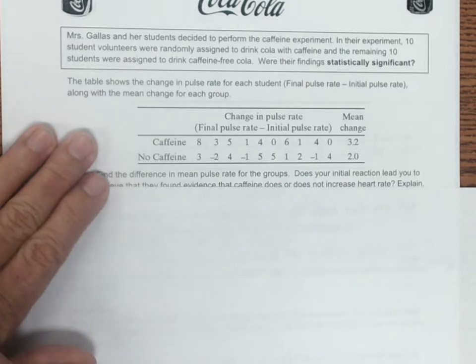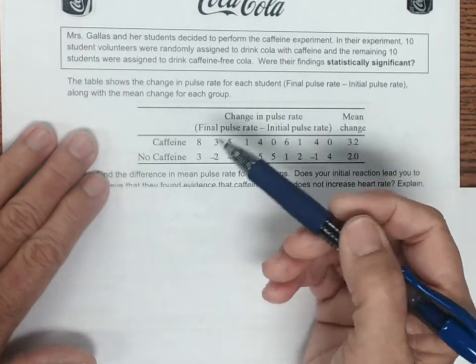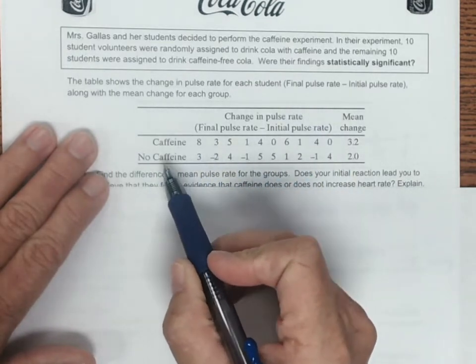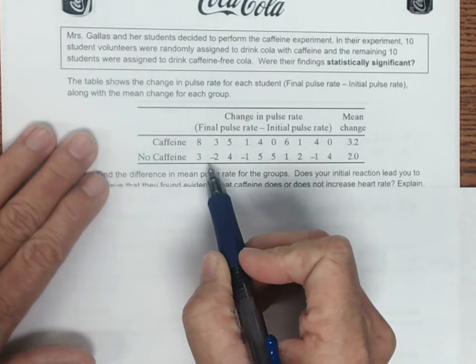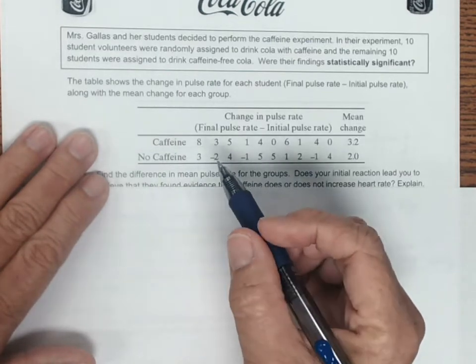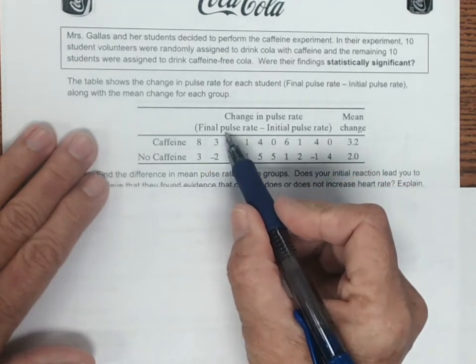rate or not. So here is a table from another class's data of 10 students that had a drink with caffeine and 10 students that had no caffeine in their drink. They both received a drink so that minimized the effect of the placebo.